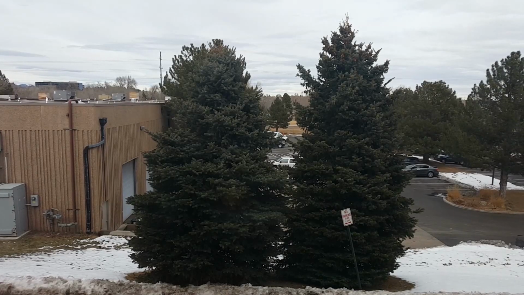I'm actually in Denver right now in a hotel room. And check out the view that I've got. Yeah, it's not very good.